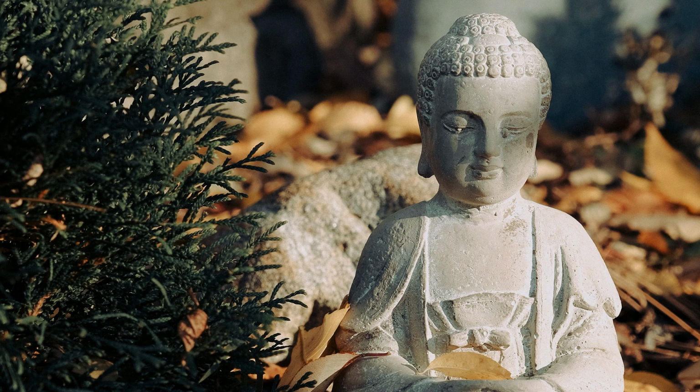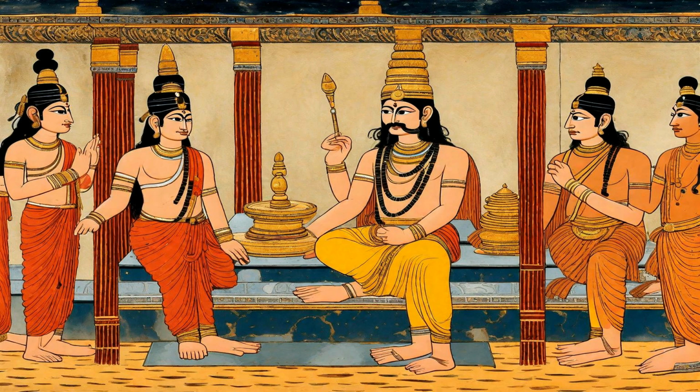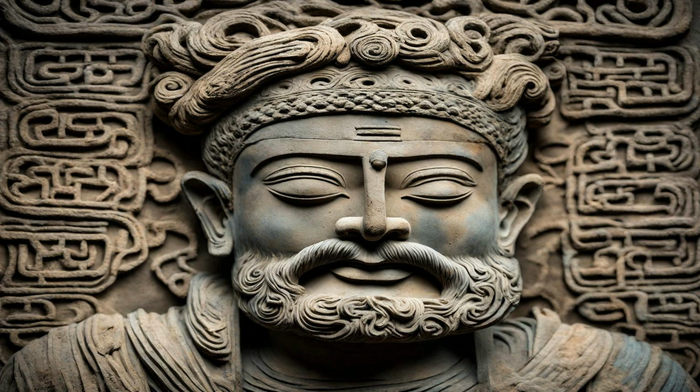Second, the techniques used to create Gandharan art are also Indian. Gandharan sculptures are typically carved from stone or stucco, and they are often painted. The painting techniques used are similar to those used in Indian art at the time.